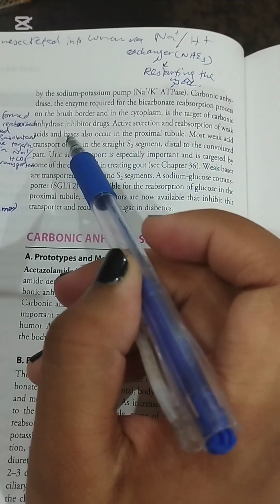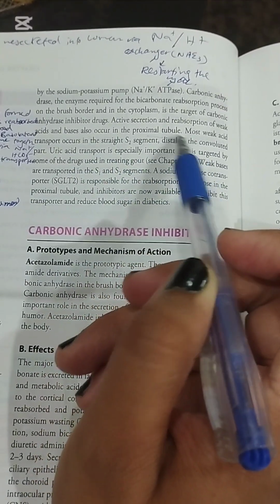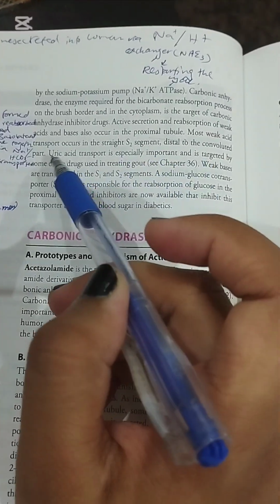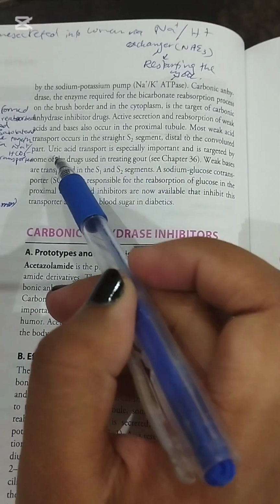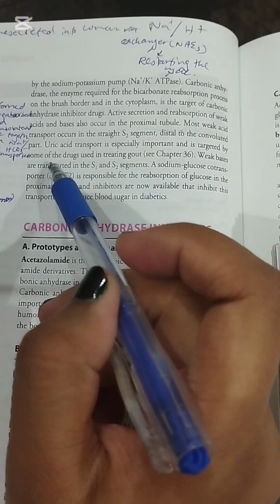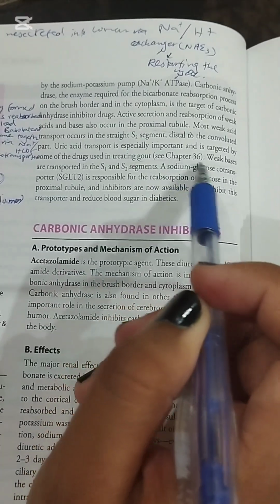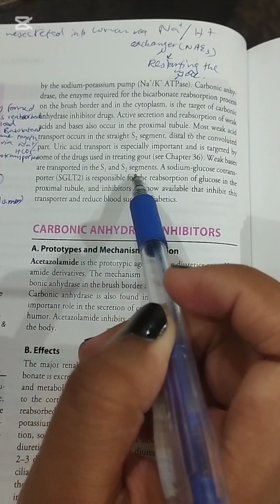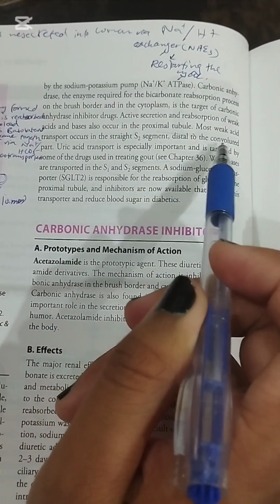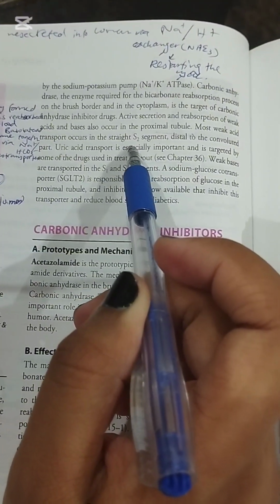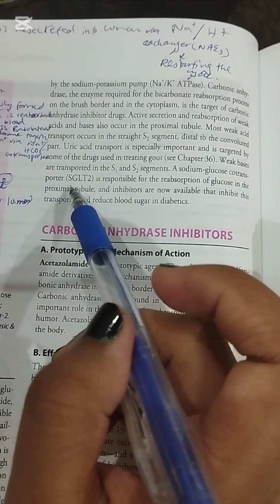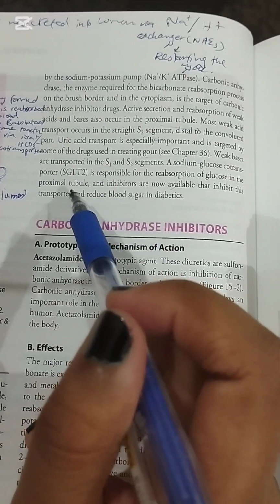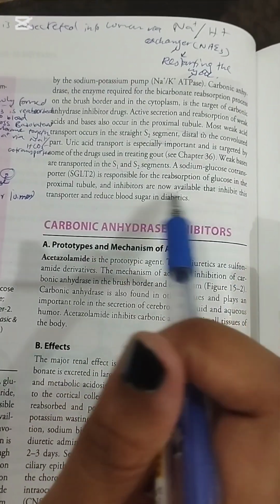Active secretion and reabsorption of weak acids and bases also occurs in the proximal convoluted tubule. Most weak acid transport occurs in the straight S2 segments distal to the convoluted part. Uric acid transport is especially important and is targeted by some of the drugs used in treating gout. Weak bases are transported in both S1 and S2, but most of the weak acids are transported in the S2. Sodium glucose co-transporter is responsible for reabsorption of glucose in the proximal tubule, and inhibitors are now available that inhibit this transporter and reduce blood sugar in diabetics.